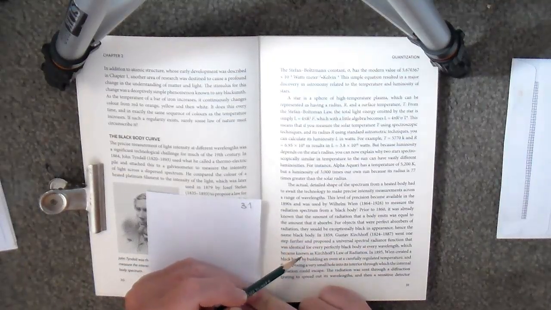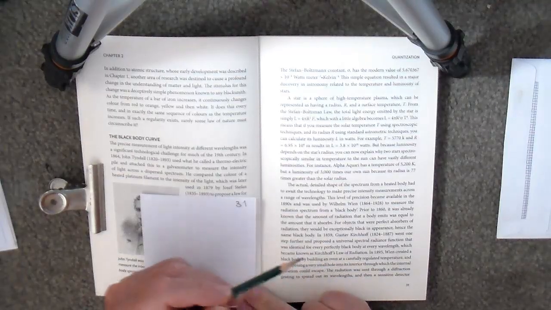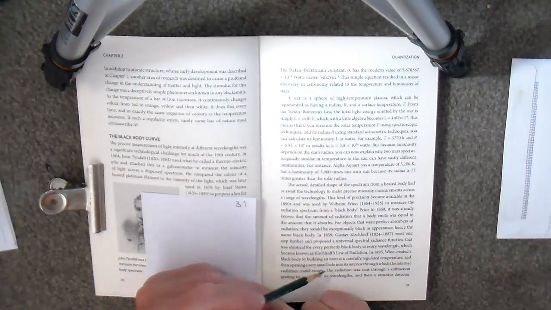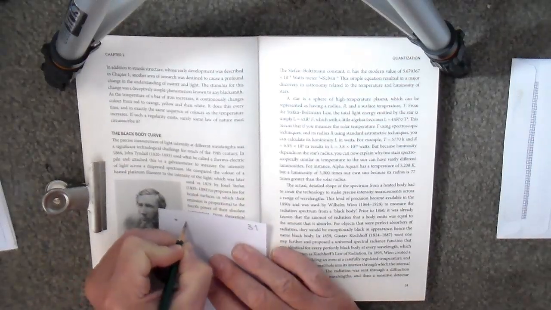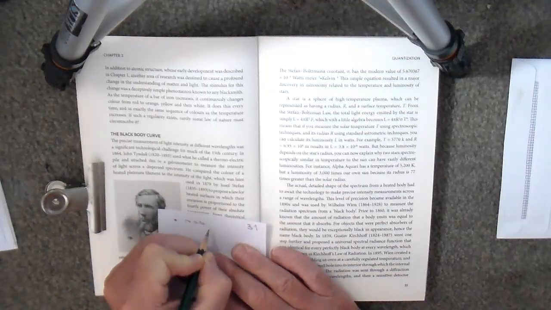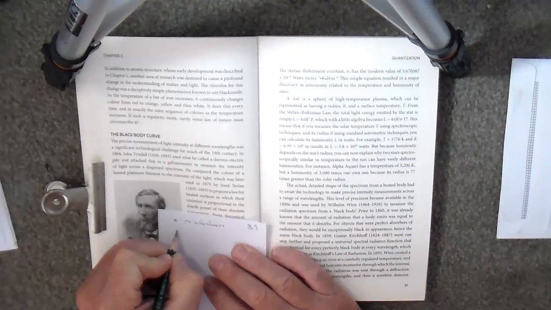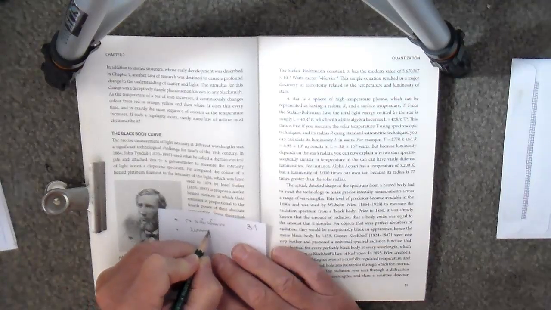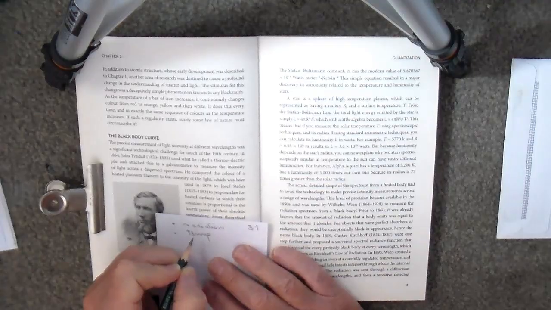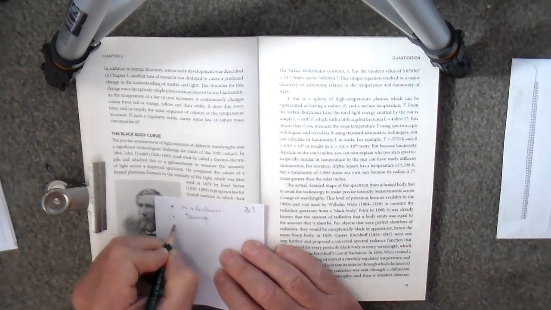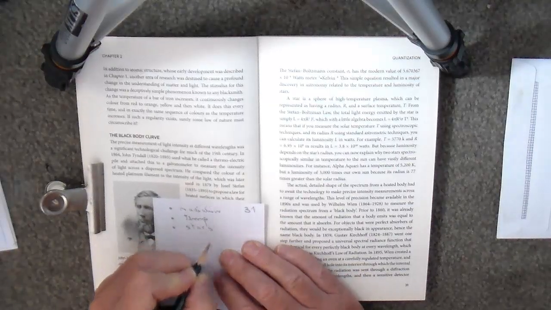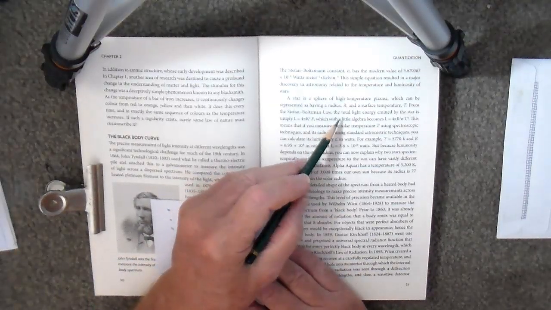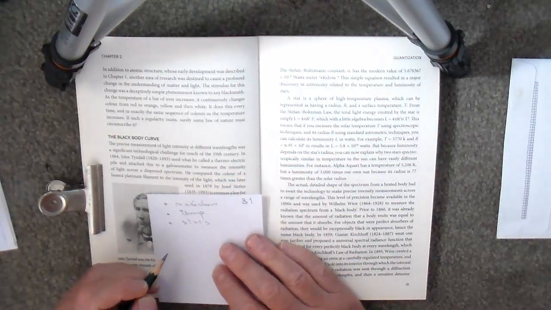Spectral radiation function, Kirchhoff's law of radiation, temperature, radiation, and temperature. So it's again black bodies, and it's mentioned stars, and total light emitted.